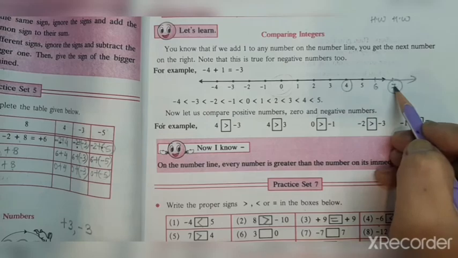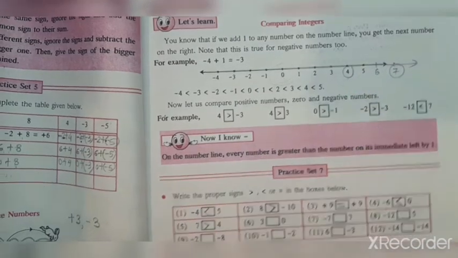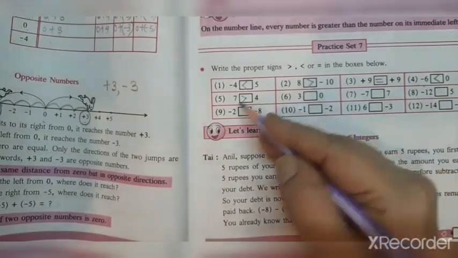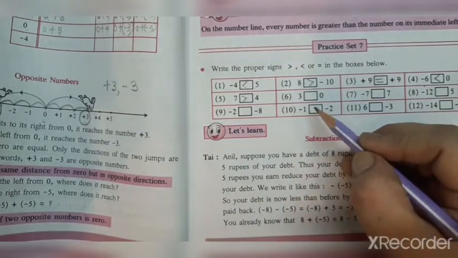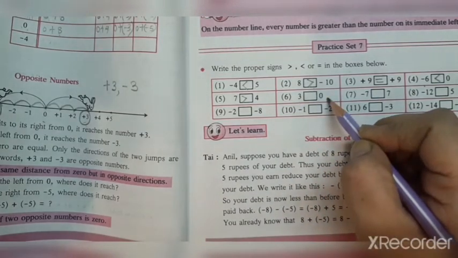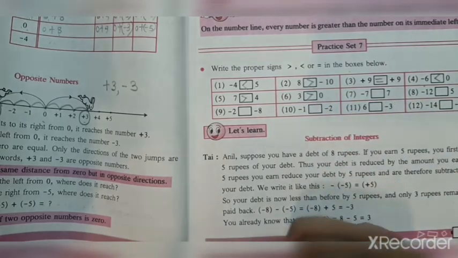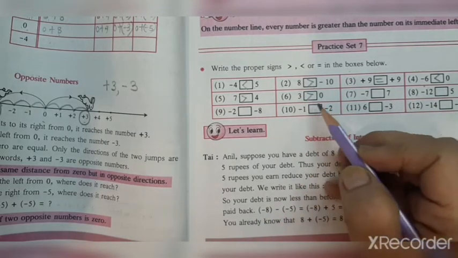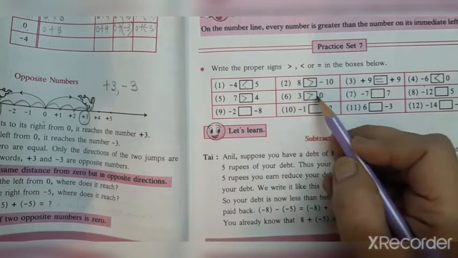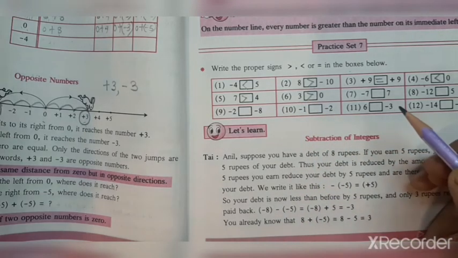So 7 is greater and 4 is smaller. This is simple with two positive numbers, as I told you. 3 and 0. 3 is naturally greater than 0. So when we are comparing 0 with any positive number, those positive numbers are greater.